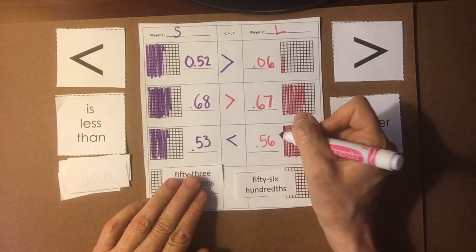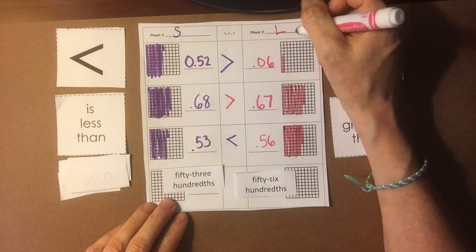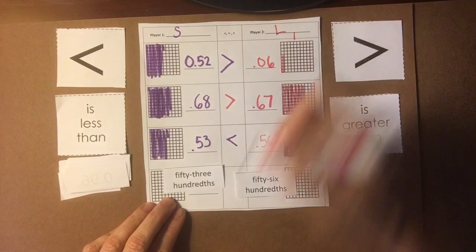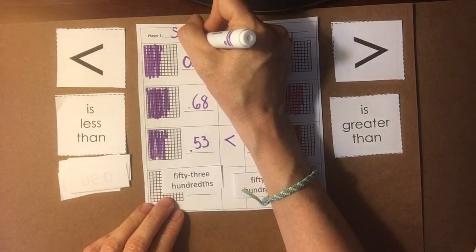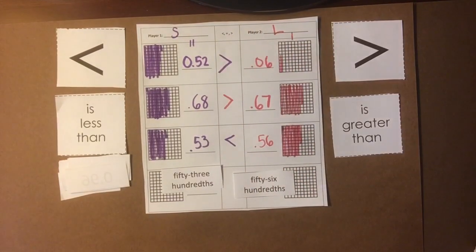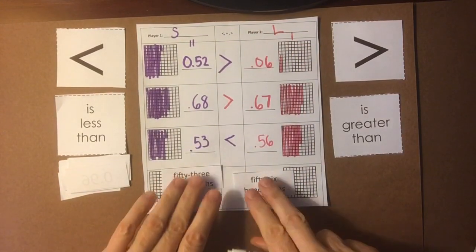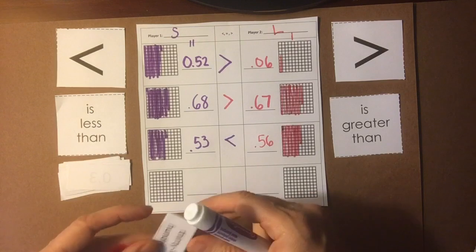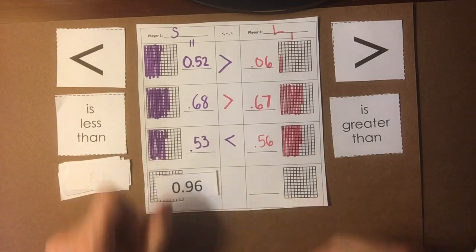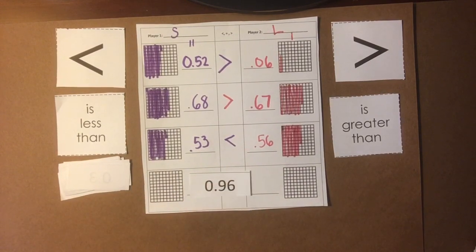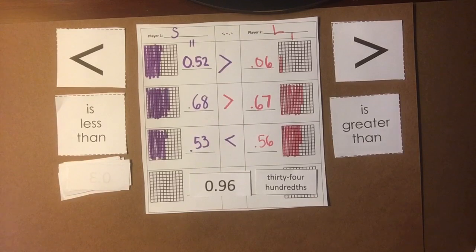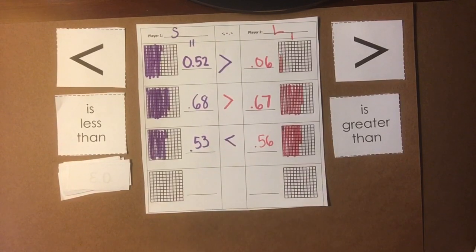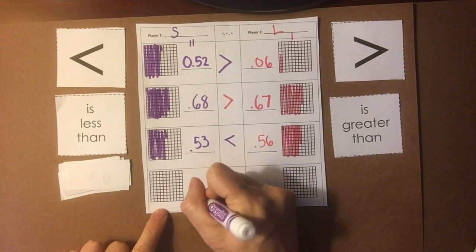Now, if we're keeping score at home, I've won one round, and you have won 2 rounds, right? So we'll just keep score with tally marks. All right, here comes the next one. 96 hundredths. Wow, what do you think of that one? That one, I think, for myself, is going to be hard to beat. So I got 34 hundredths. So go ahead and shade yours in, and I will shade mine in.